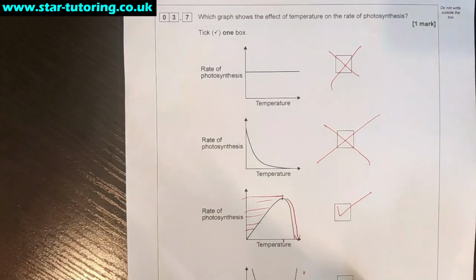Okay, so that was question 3 from the 2019 Biology Higher Paper 1. Let's move on to question number 4, and I'll see you in the next video.